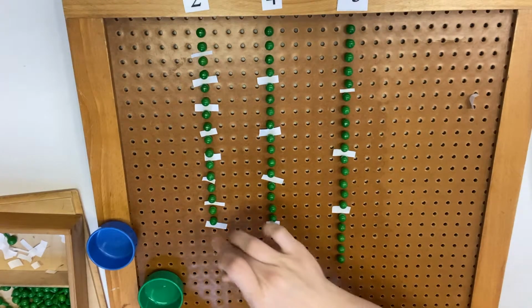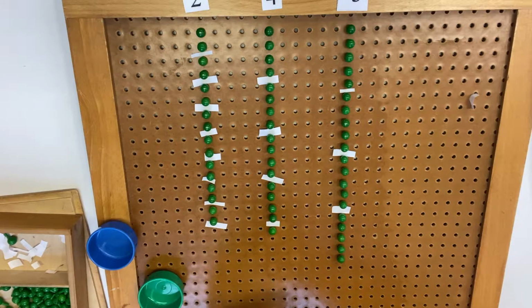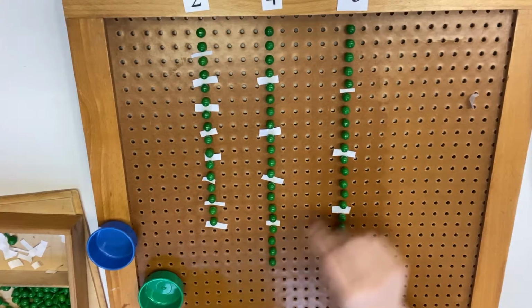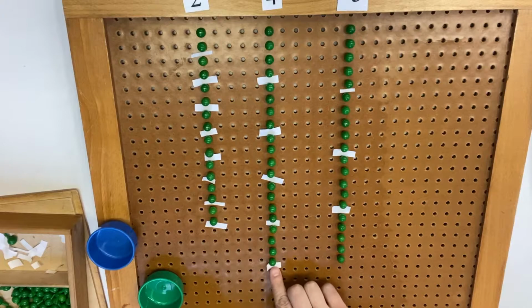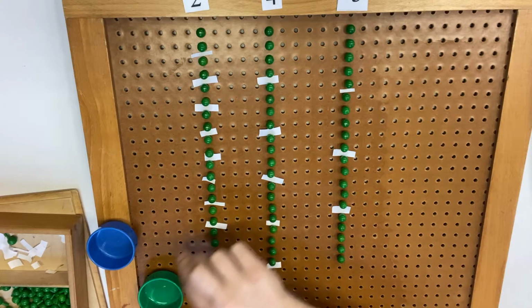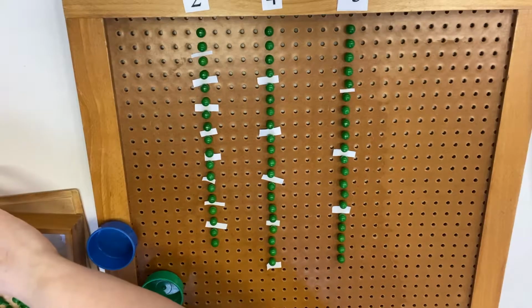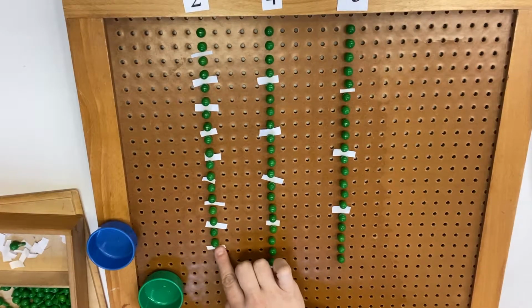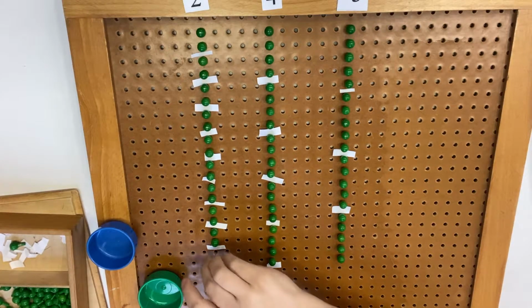Okay, which one's the shortest now? 2 and 4 are the same, so I'm just going to add to 4. All right, so 2 is the shortest. Need another strip. Strippies. 2 is still the shortest.